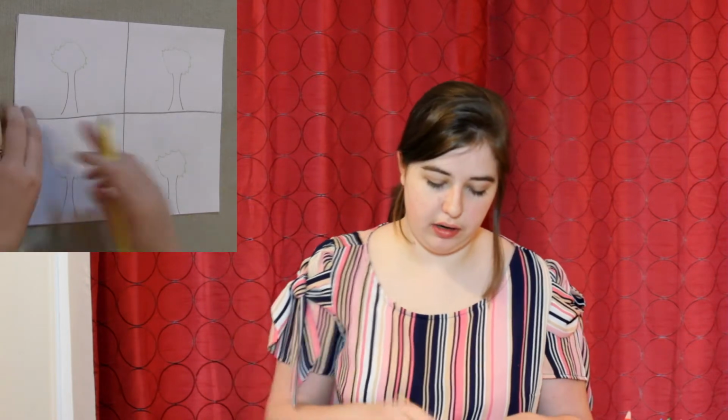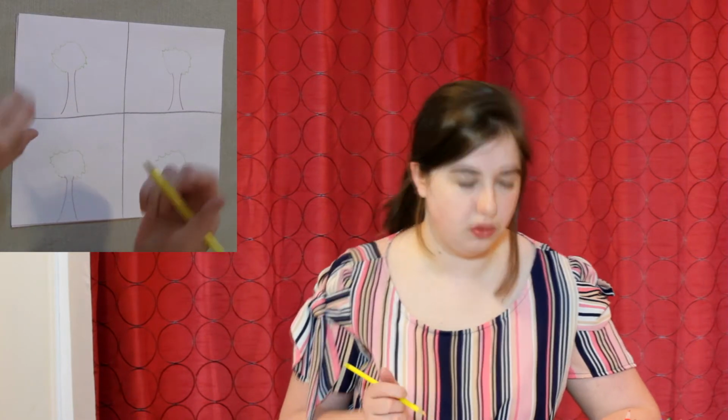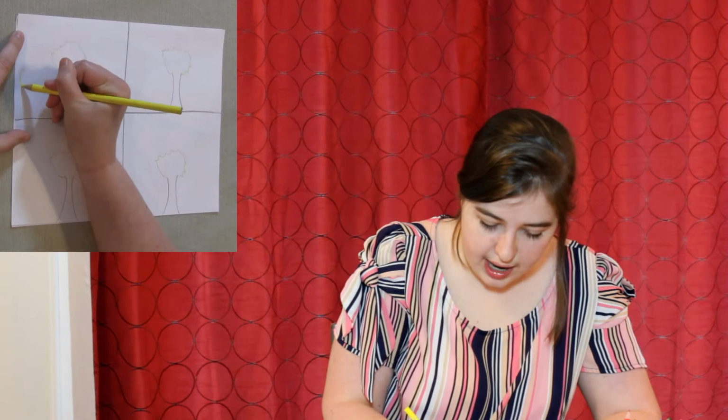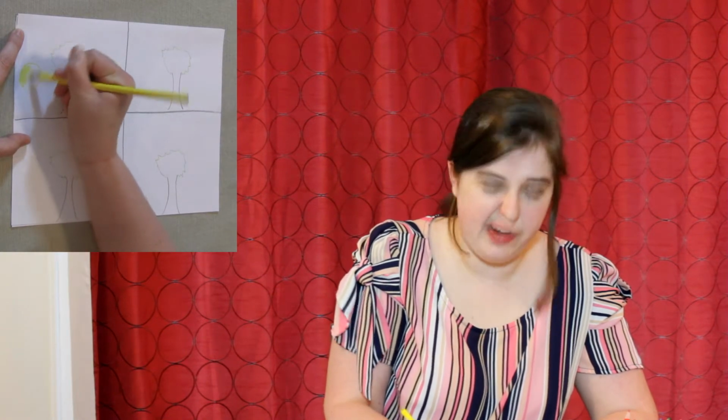Now that we have our objects and our panels, we need to add in our light sources so we can figure out where the shadows are going to go. So let's take them one panel at a time, and we'll start with our first panel on the top left over here, and we're going to pretend that in that panel it is early morning. So let's put the sun towards the bottom of the sky, and let's say it's in the left corner. So way down here. It's very early in the morning.